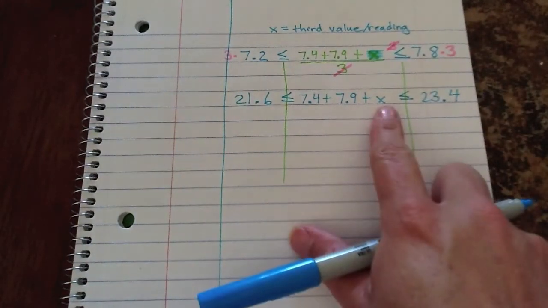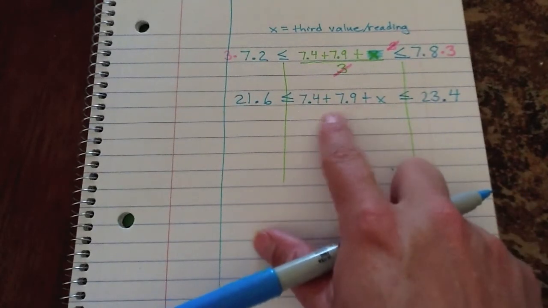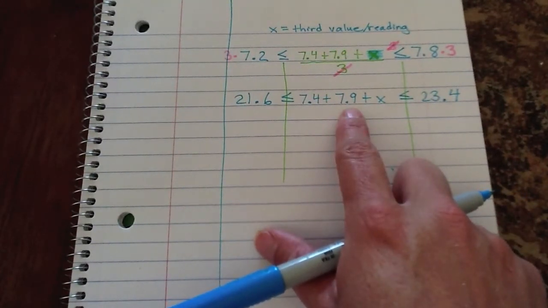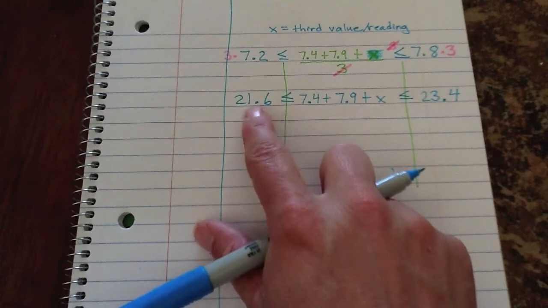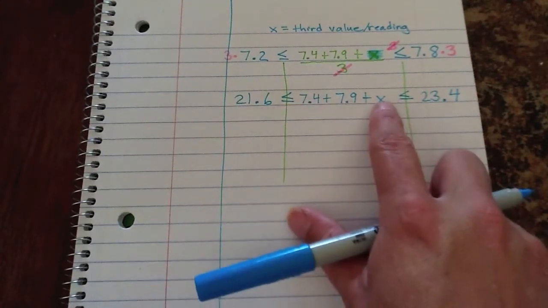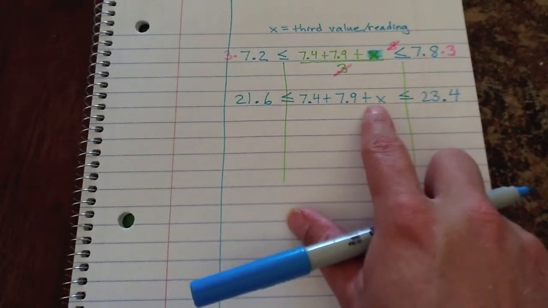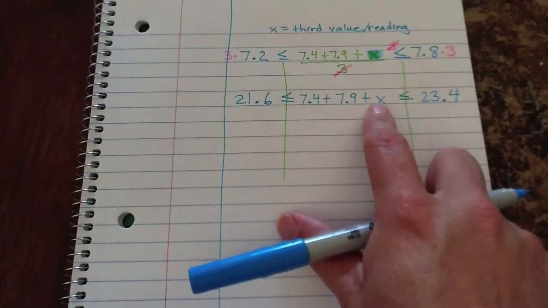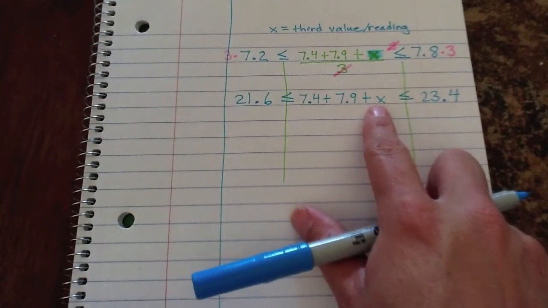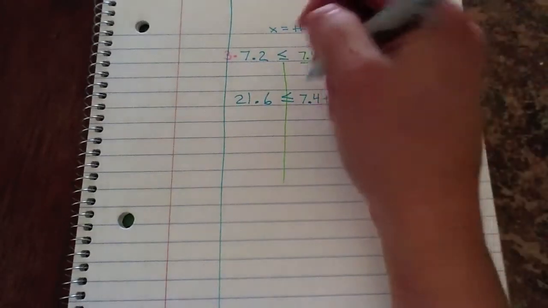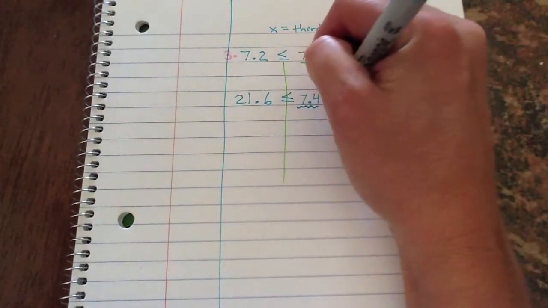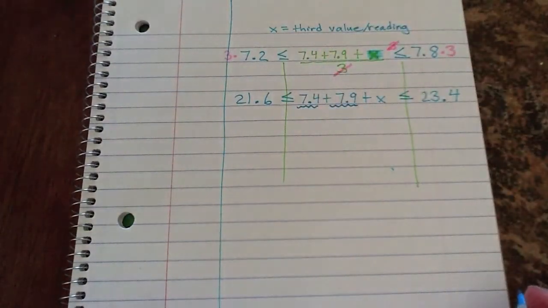I'm still trying to isolate this variable. I notice I have like terms that I'm going to combine. If you want to do a decimal buster at this point, you can, but you would need to make sure you put a 10 in front of the x, because that's a 1 there. You need to add a 0, so it'd be 10. Or you can just go ahead and keep your decimals.